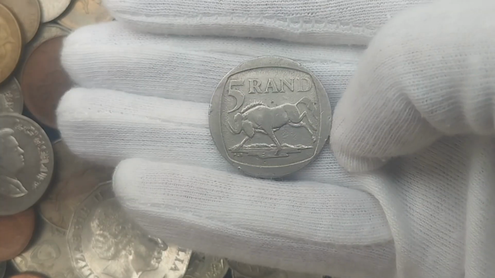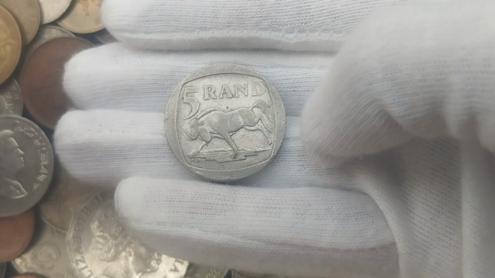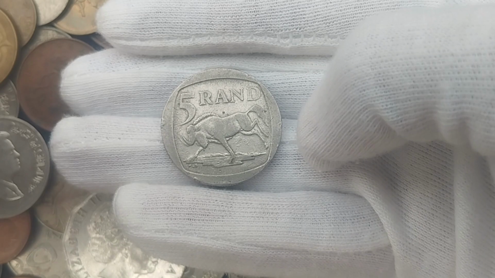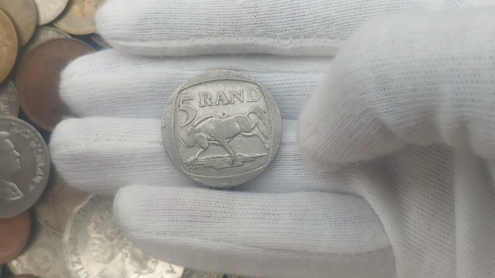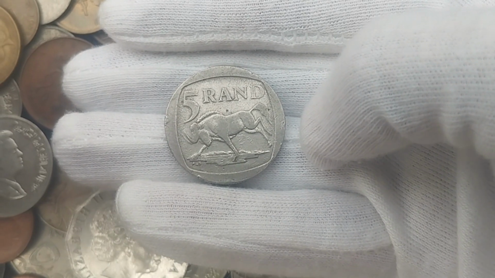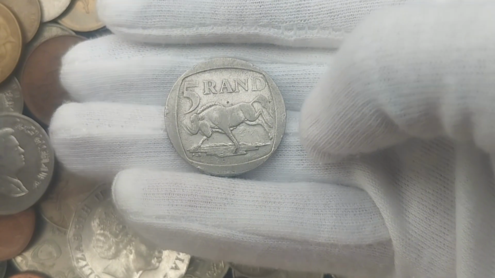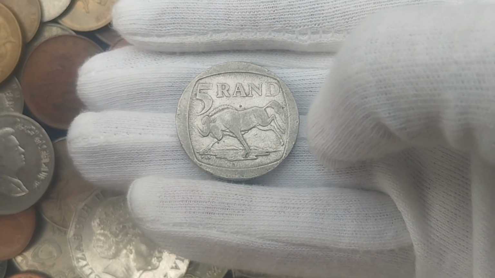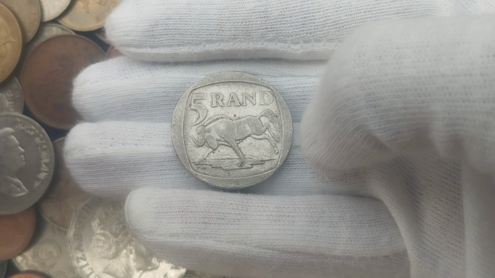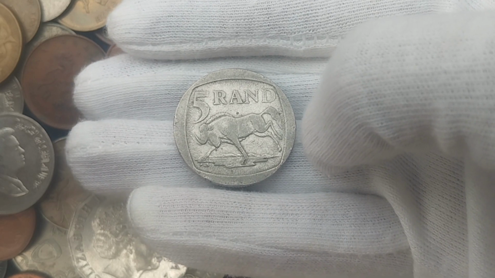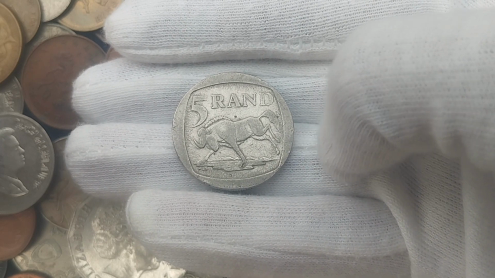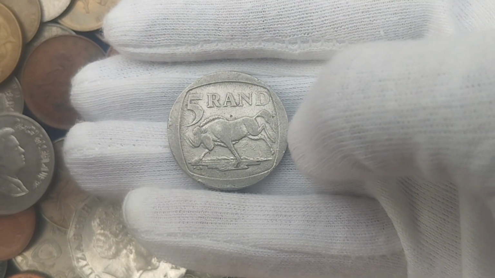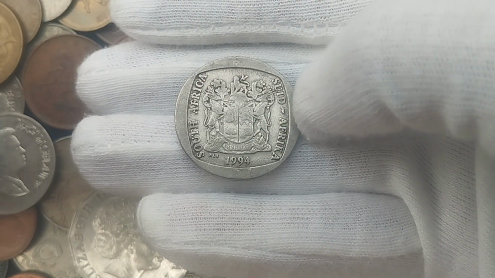The engraving captures motion, muscles, hooves, mane, and body contours, all rendered in 3-dimensional relief. The background field beneath the animal subtly mimics the ground, grounding the composition. Lighting your coin at a slight angle will reveal highlights and shadows that emphasize the design depth. This reverse conveys both artistic skill and regional pride in South Africa's fauna.